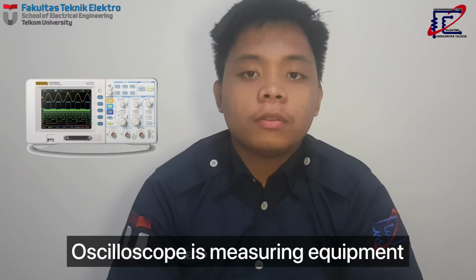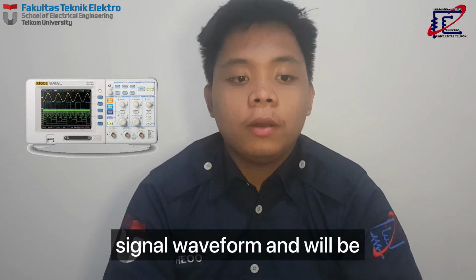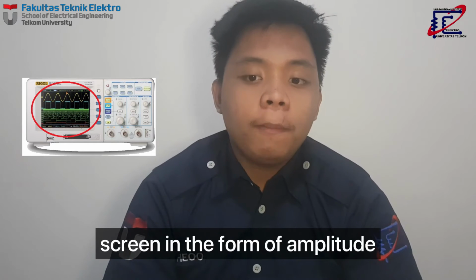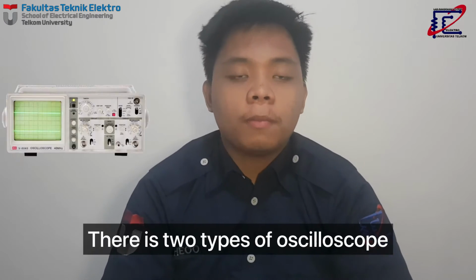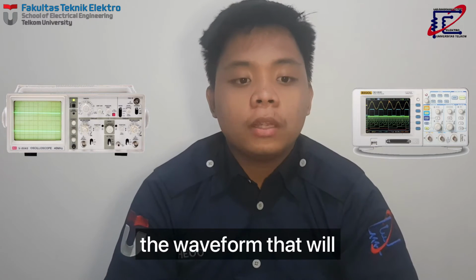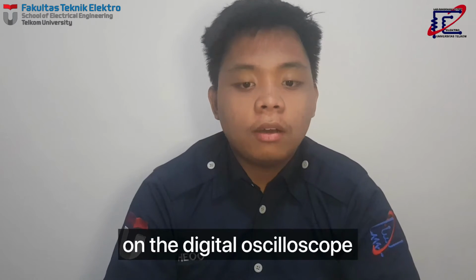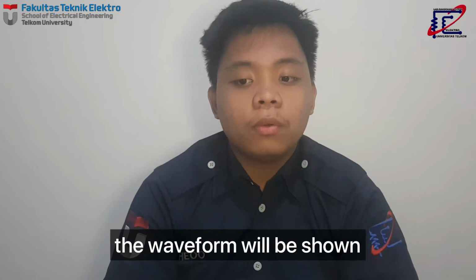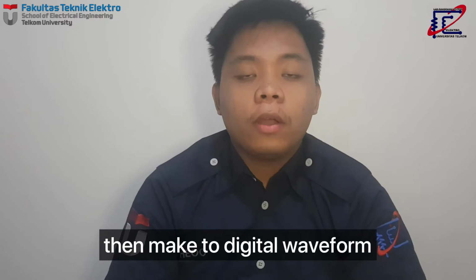An oscilloscope is measurement equipment used to display electrical signal waveforms, pictured on a cathode ray tube (CRT) screen in the form of an amplitude graph in the time domain. There are two types of oscilloscope, analog and digital. On an analog oscilloscope, the waveform is displayed in real time, while on a digital oscilloscope, the waveform is shown after first sampling and then making a digital waveform.